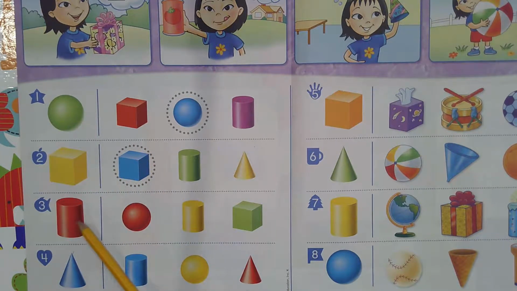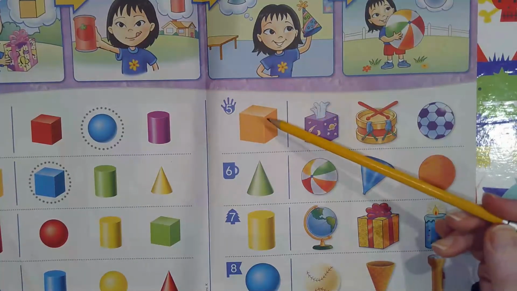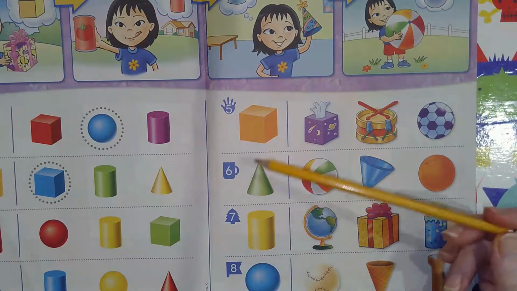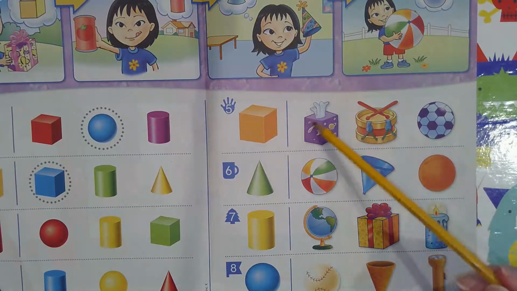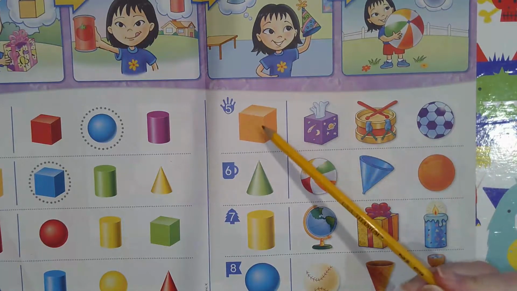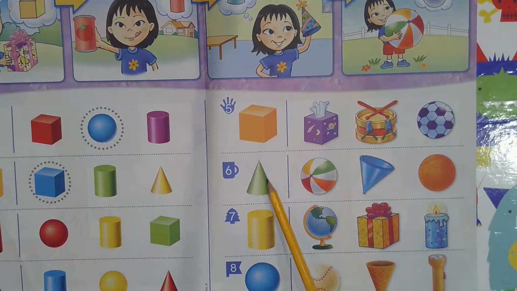So you are going to continue and do that for number 3 and 4. Name this solid object and then find it and circle it and do the same here. Okay, over here, you're going to name the solid figure. And then you are going to circle the object on the right, on this side, that has the same shape. So you're going to name it and then find which object has the same shape. Okay?